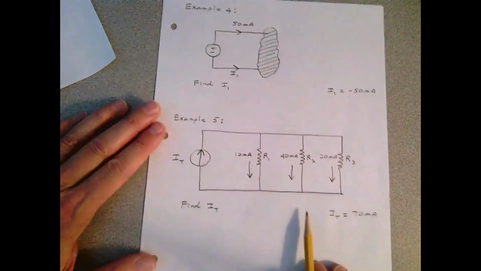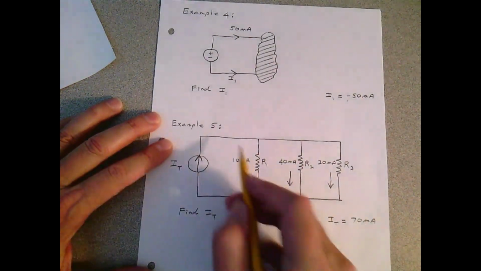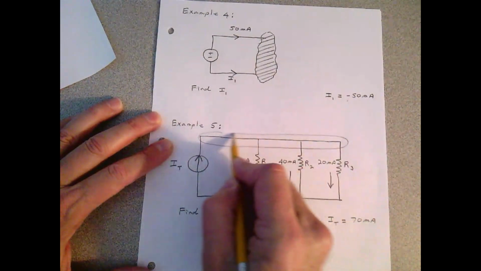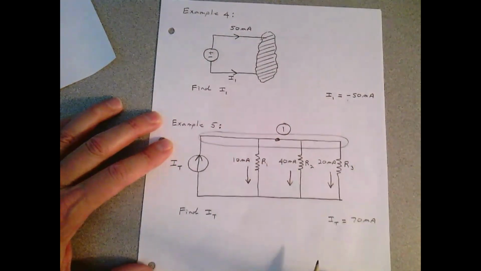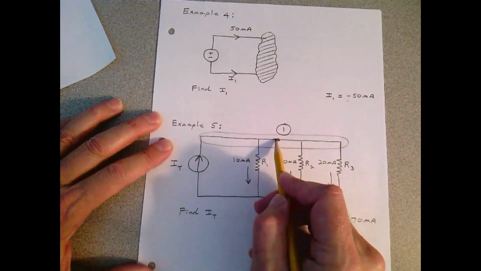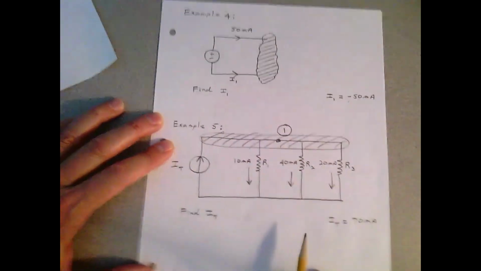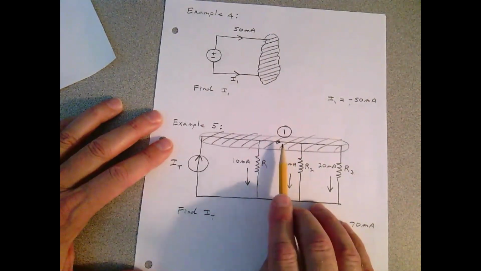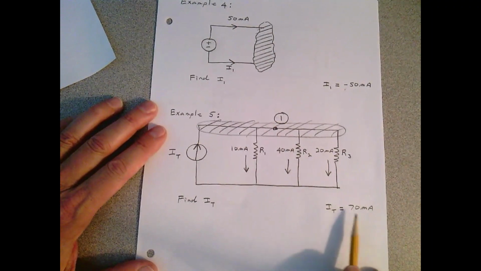What about example 5? Here's example 5. I want you to go ahead and make a node here. What I would suggest is this is all one node right there. Call that node 1, because these are all the same point. So pick a point and let's refer to that. There's node 1. The currents entering and leaving that node have to equal 0. Write the equation and see if you can get IT equals 70 milliamps.